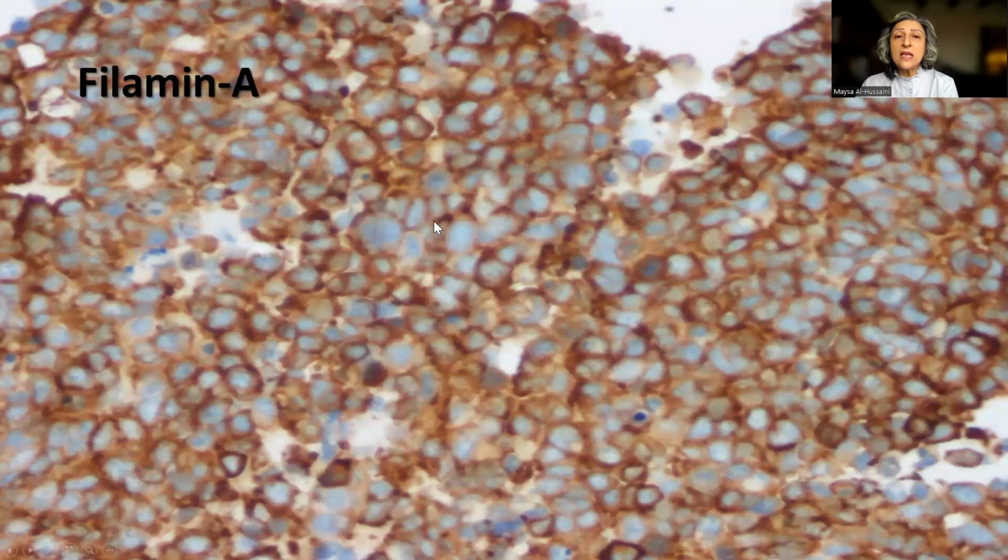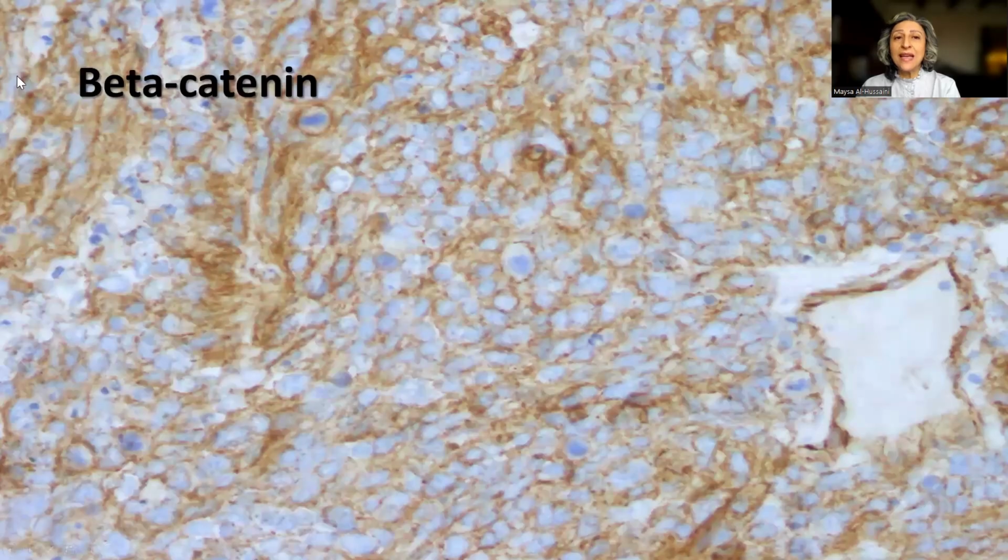And then Filamin-A cytoplasmic staining that is diffuse, seen in the tumor cells. And so once we have Filamin-A positive, we're talking about either the Wnt-activated medulloblastoma or the SHH-activated medulloblastoma. Group 3 and 4 usually are negative for Filamin-A. So the next step would be beta-catenin.